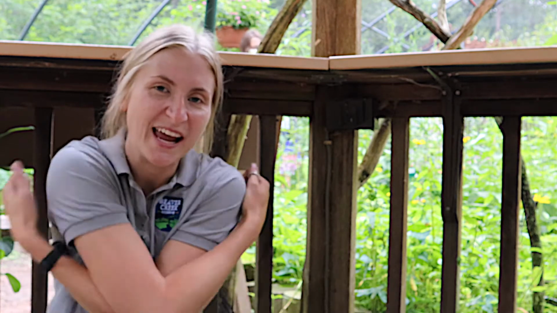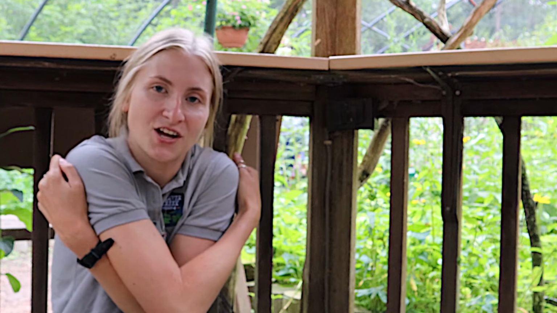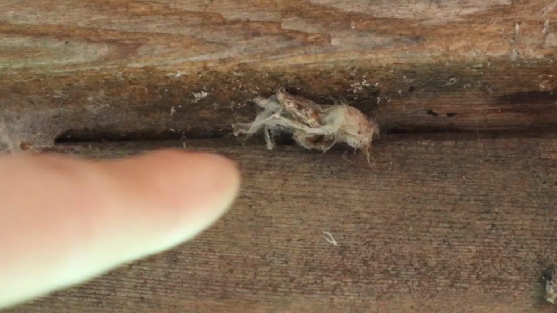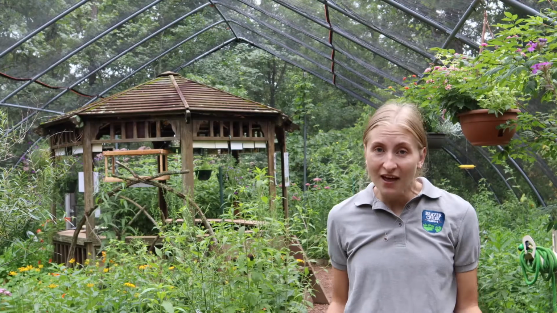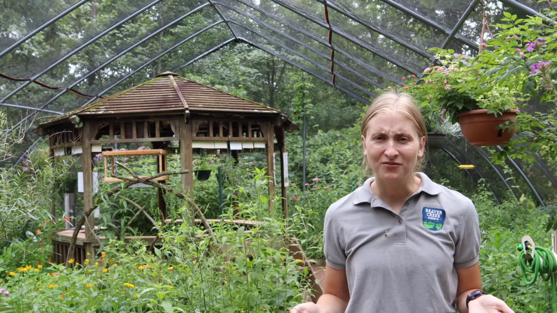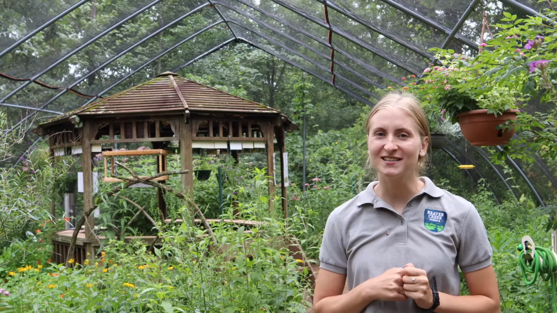The pupa stage a moth goes through is called its cocoon, so it's different from the chrysalis. With the cocoon, the moth actually will spin some silk around itself, kind of like you wrapping a blanket around yourself. As you can see underneath our gazebo, we have lots of cocoons hanging around down here. So now that we learned the differences between moths and butterflies, let's learn about those two white butterflies living in our butterfly house.